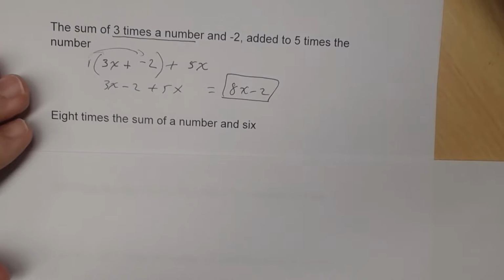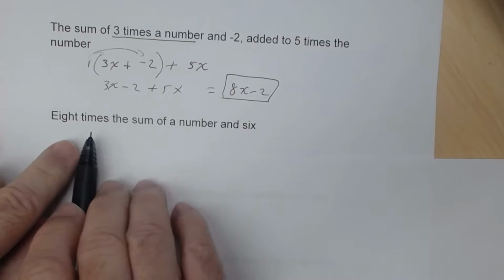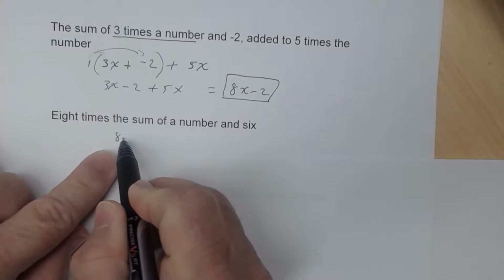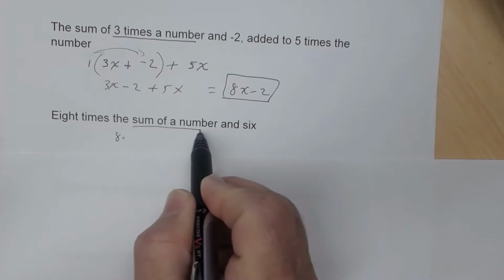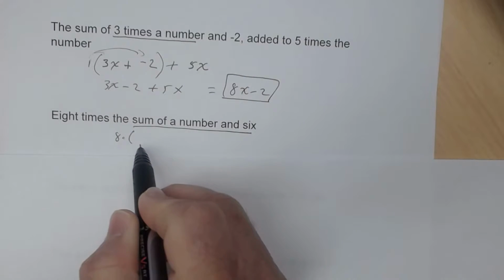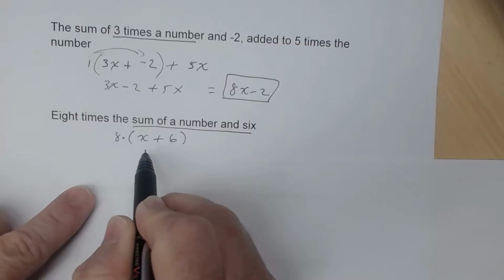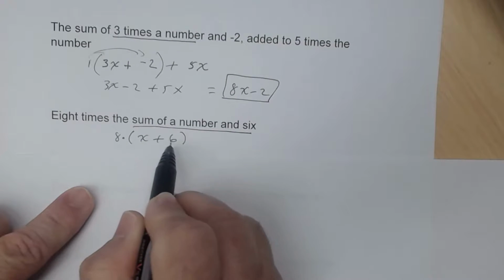Okay, 8 times the sum of a number and 6. Notice there are no commas in here, so there are no pauses. This says 8 times, and then the sum of a number and 6. So I'm adding a number and 6 together, and then I'm multiplying it by 8. So this is really what you have: 8 times, and then I'm adding these two things together, the sum of a number and 6.